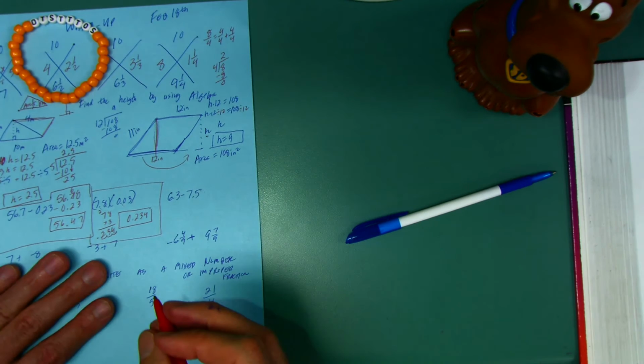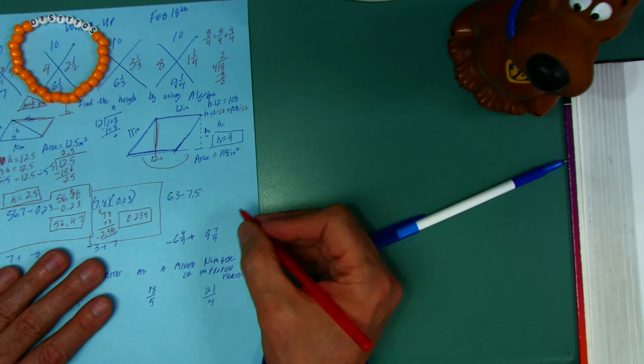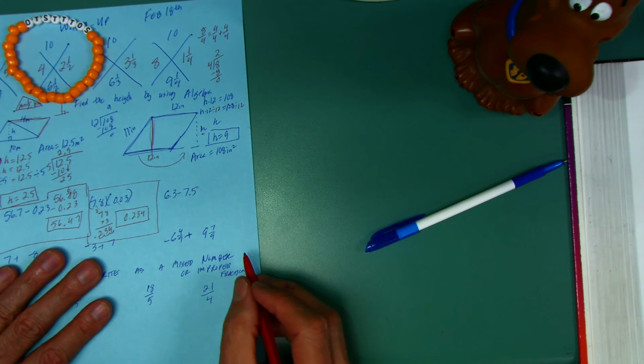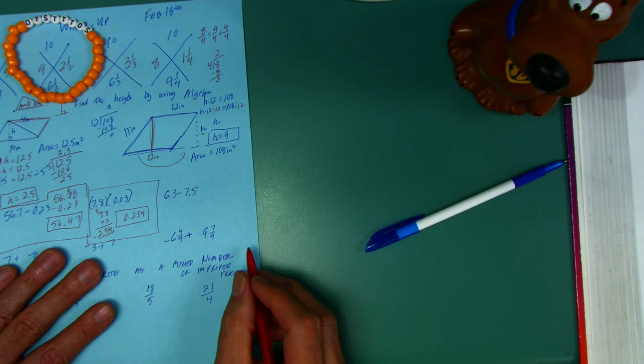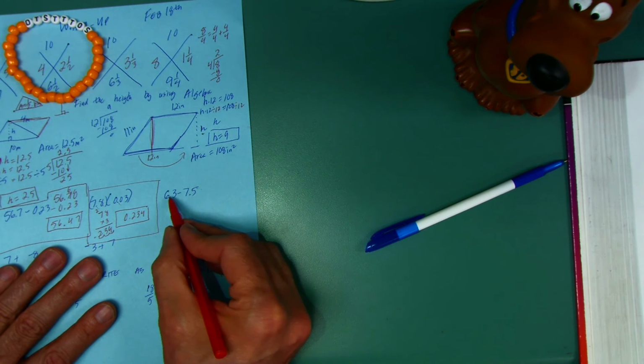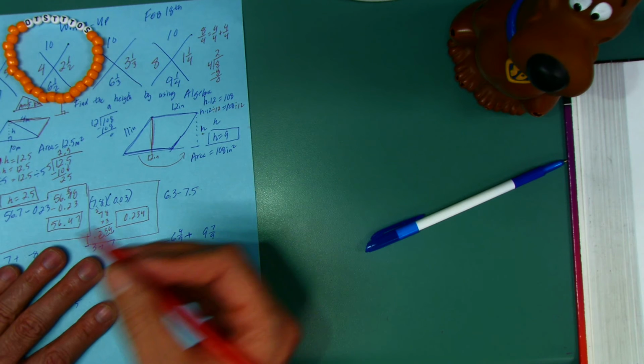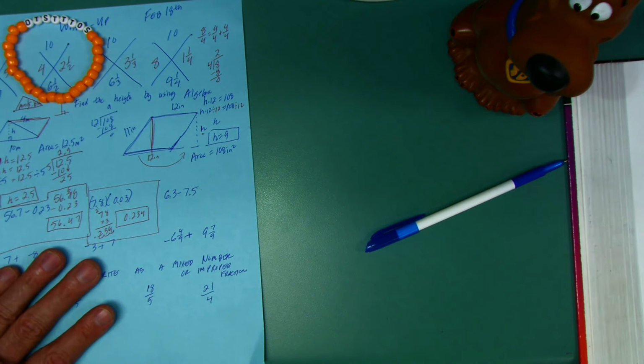All right, 6.3 minus 7.5. You can't do that. 7.5 is bigger. So what do you do? Here's what you do. You're going to just subtract 6.3 from 7.5 and know that your answer is negative, right? 8 minus 2 is 6. 2 minus 8 is negative 6.